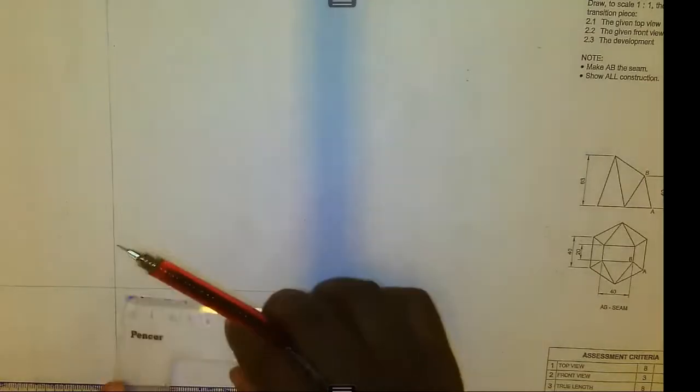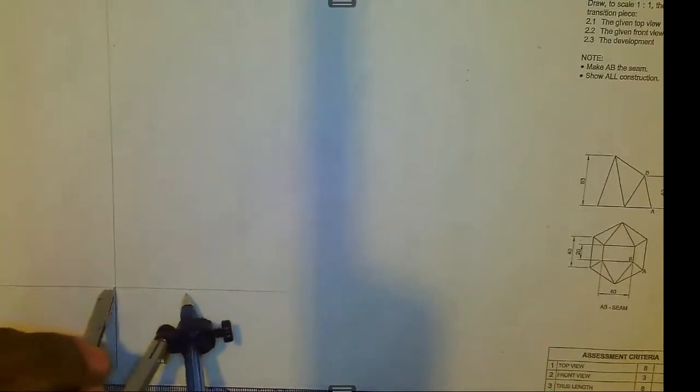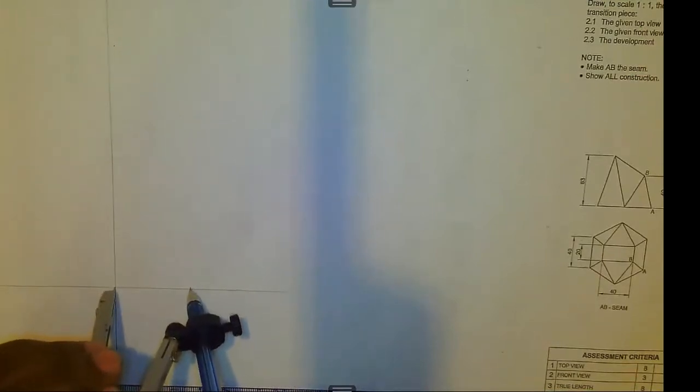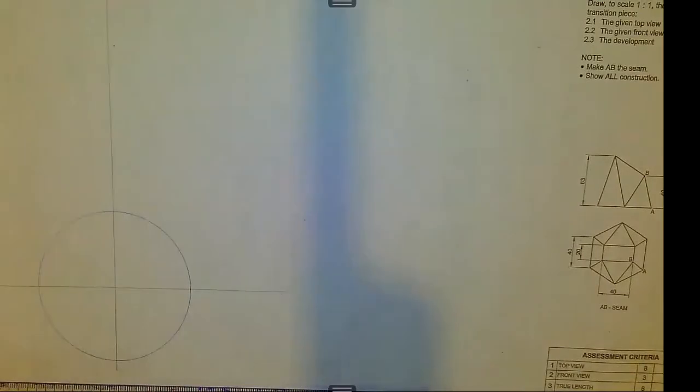Now measure 40 as the radius, 40 as the radius, and draw a faint circle. There you go. Then stand at the bottom.